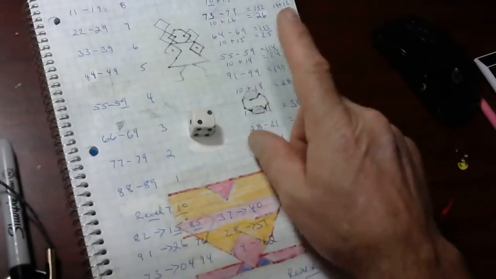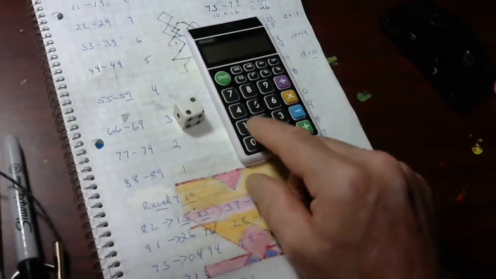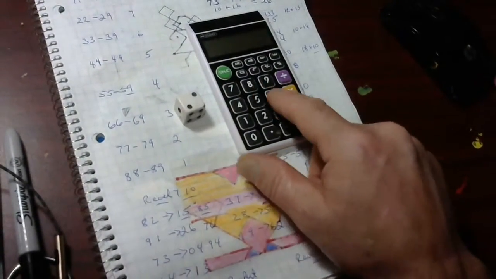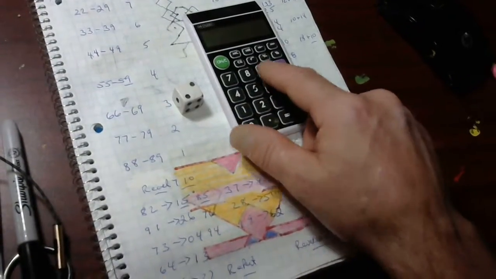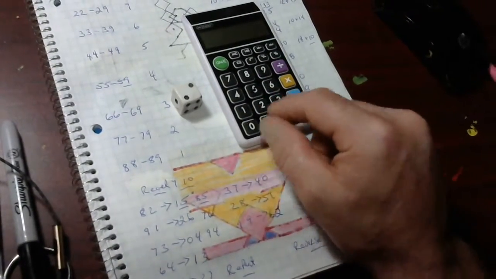Remember that 7 is the opposite of 13. 7 and 6 and 1. 6 and 7 is 13. 6 and 1 is 7. You want to do it the other way. 9 and 4 is 13. 3 and 4 is 7.